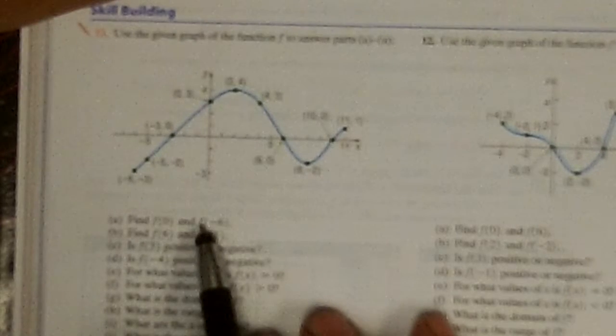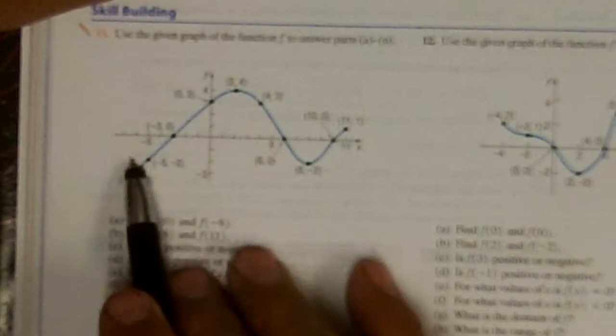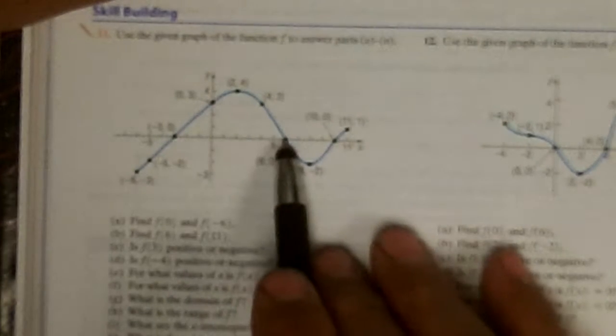And f of 0, that means the y value when x is 0. When x is 0, the y value is 3, so that is 3. F of negative 6, that means the y value when x is negative 6. When x is negative 6, the y value is negative 3. F of 6, when x is 6, y is 0. F of 11, when x is 11, y is 1.